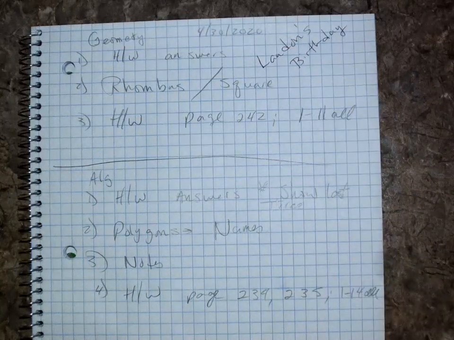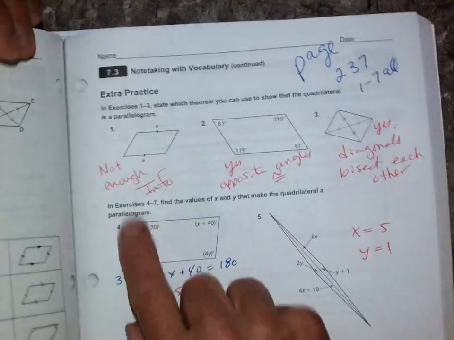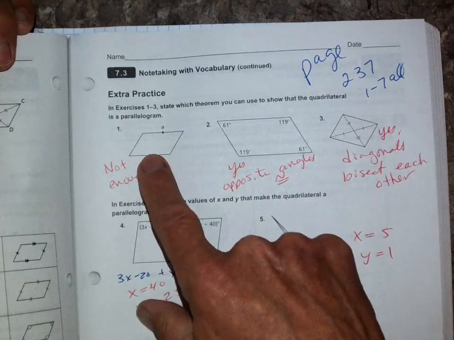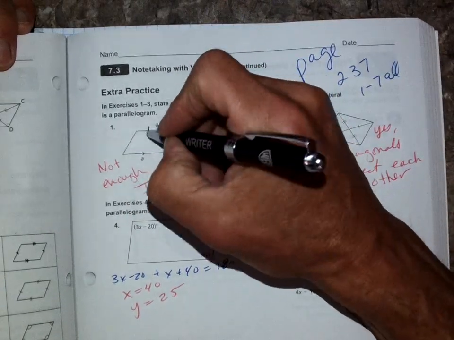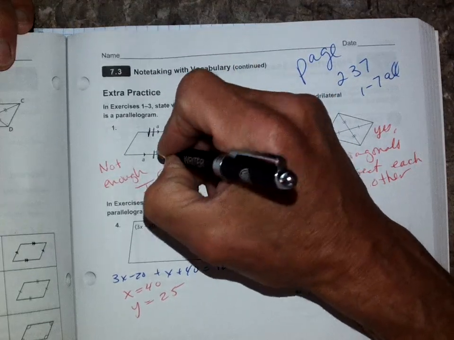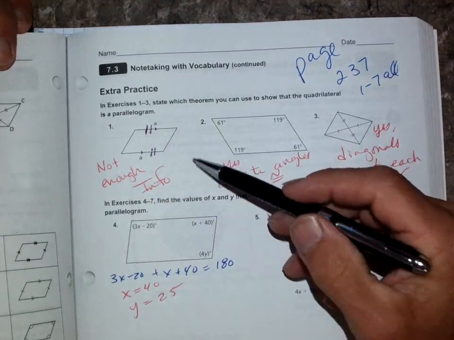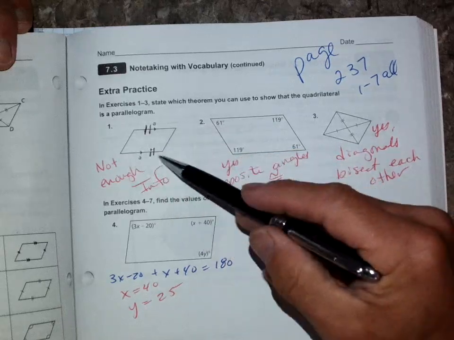These are the answers that I have. Number one, it's not enough information. We know these are parallel. If we knew they're the exact same size, if we could say that side is equal to that side, we'd say yes, but they didn't tell us that. All we know is parallel sides, so it could be drawn in a lot of ways. That's all we know, okay?